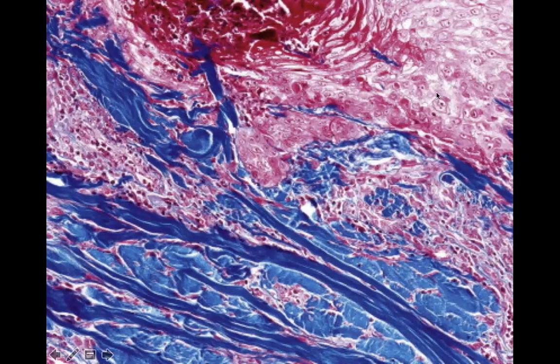In this particular instance, your trichrome stain stains your epidermis red. Your collagen here is blue, and your nuclei are black. And you can see these blue collagen bundles perforating up through the channel.